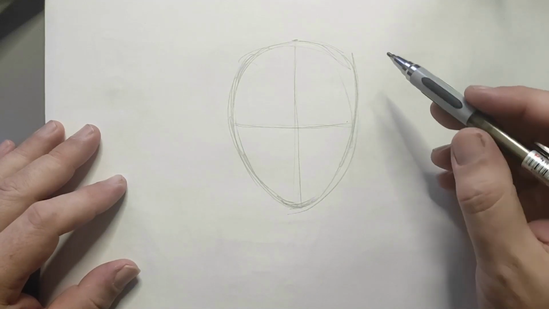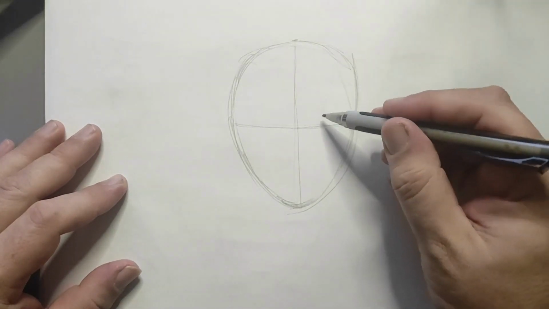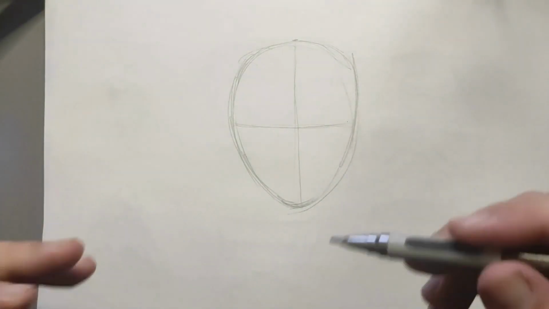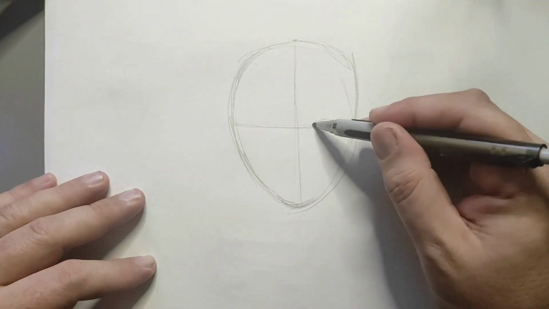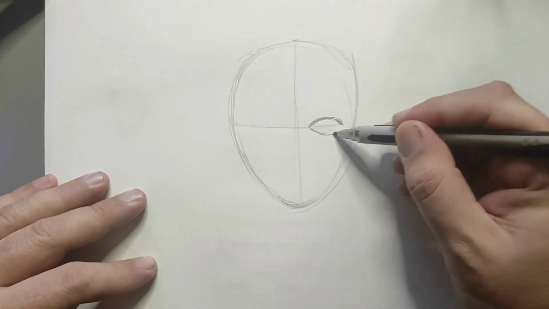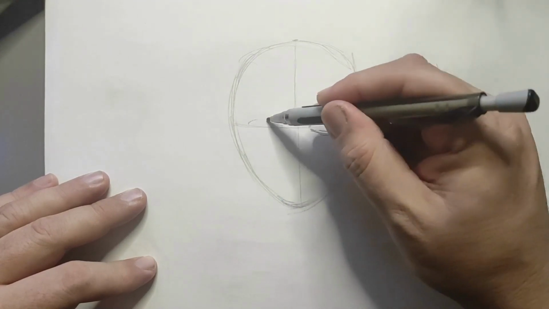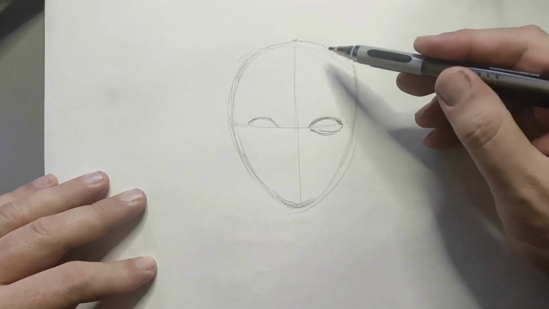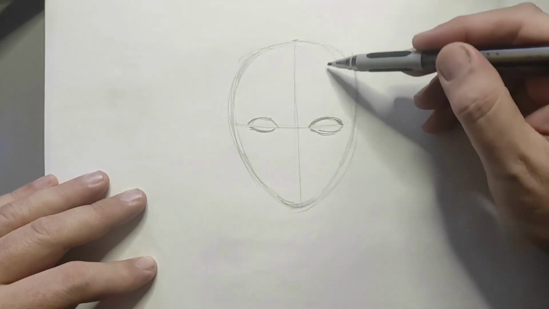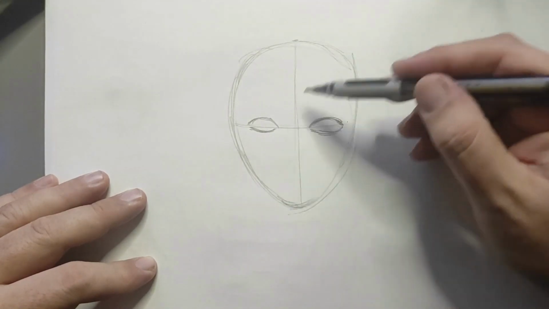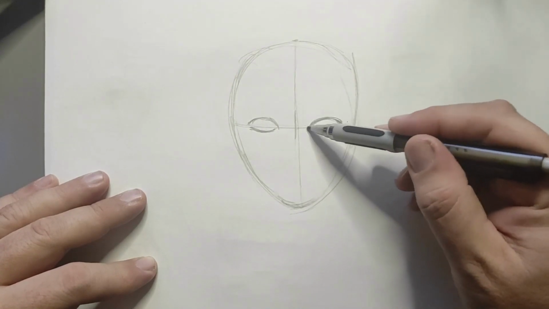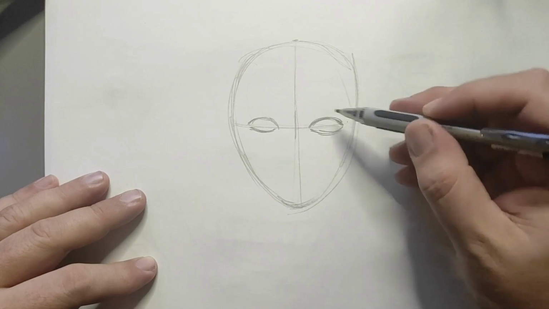It'll make it easier to draw the eyes and nose the same distance from the center of the face. So the eyes are actually in the center, like the quarter of the face from the front will go through the eye. So I draw them from the same distance from the middle.